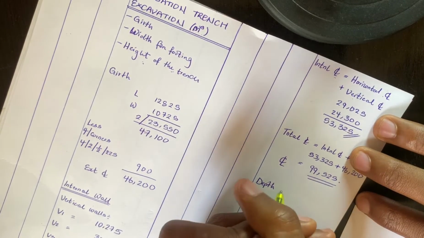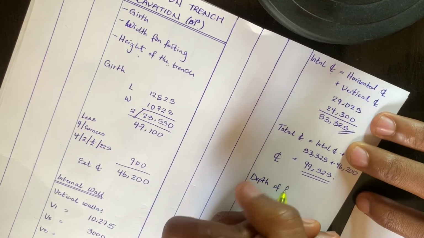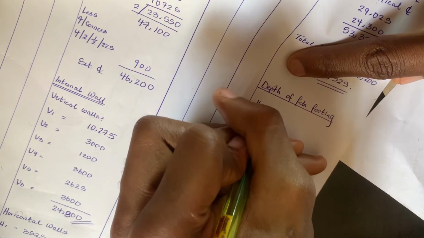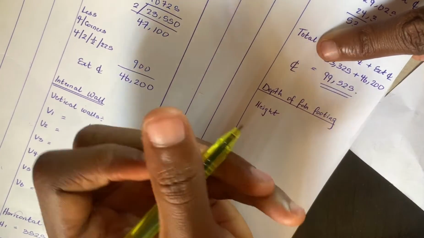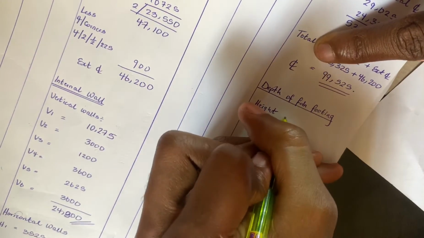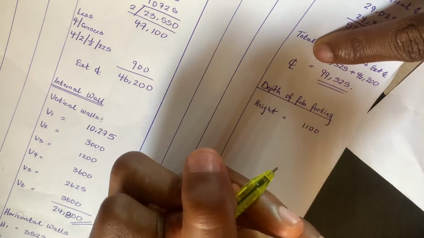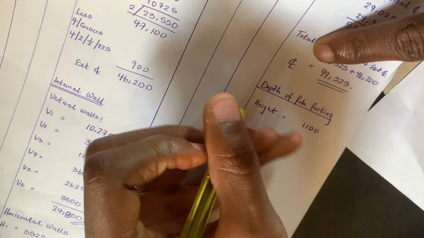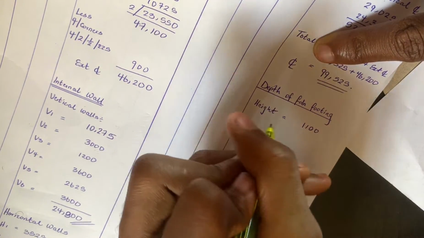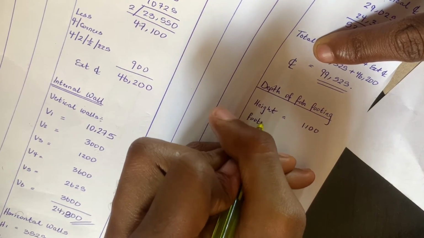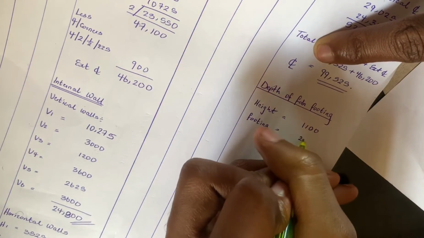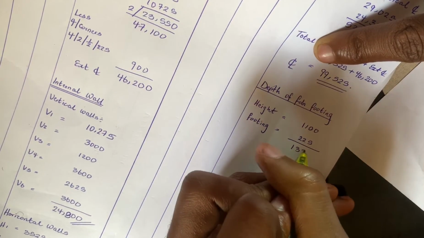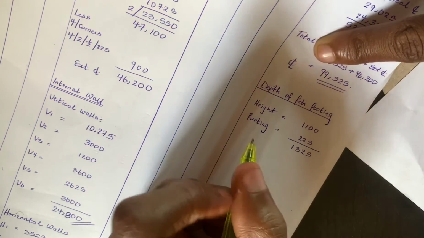So we'll say depth of foundation footing. Know that the height is 1,100. We add the thickness of the foundation footing, which is 225, and it's going to give us 1,325.